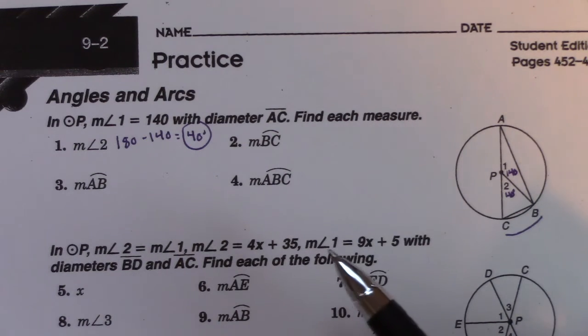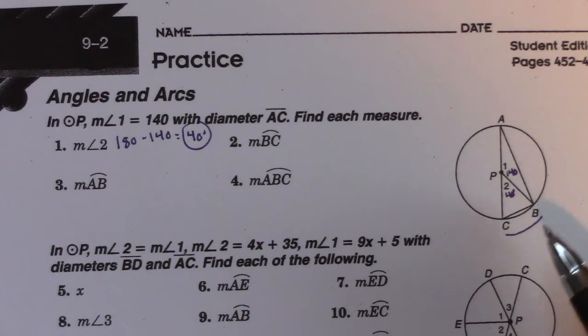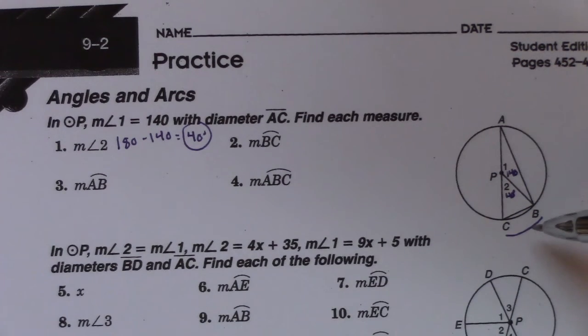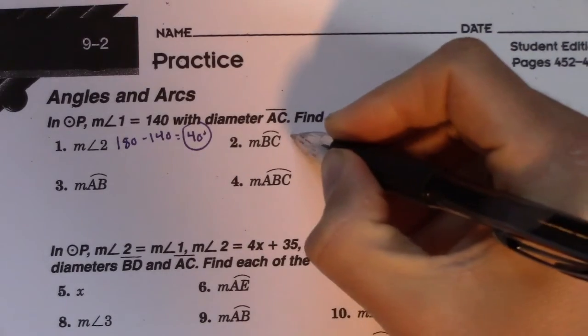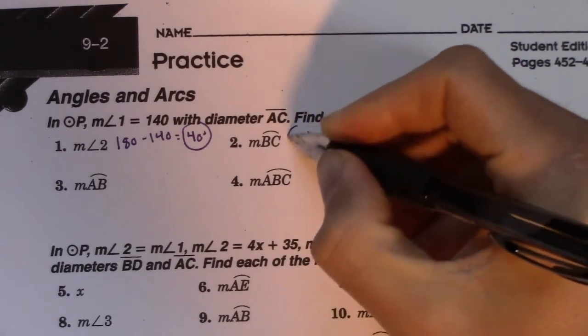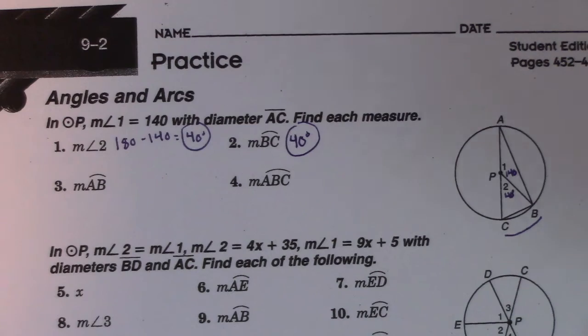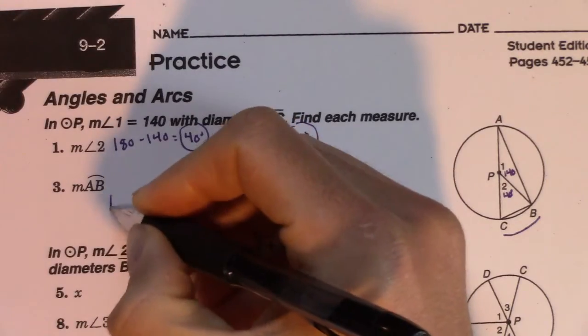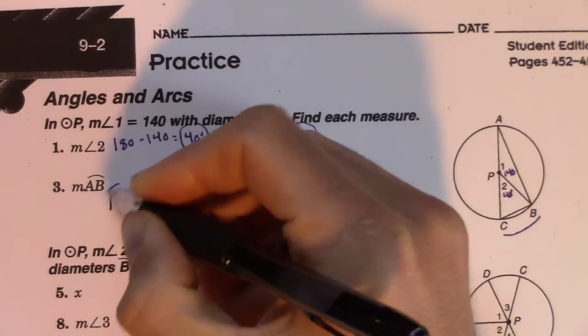Going on to part 2, we're now asked to find arc BC, or the measure of this arc. If we want to find the measure of that arc, it is going to be equal to its central angle. So the 40 degrees for angle 2 will match the 40 degrees for arc BC. Now, going over to AB, same idea, the arc matches the central angle, so that's just 140 degrees.